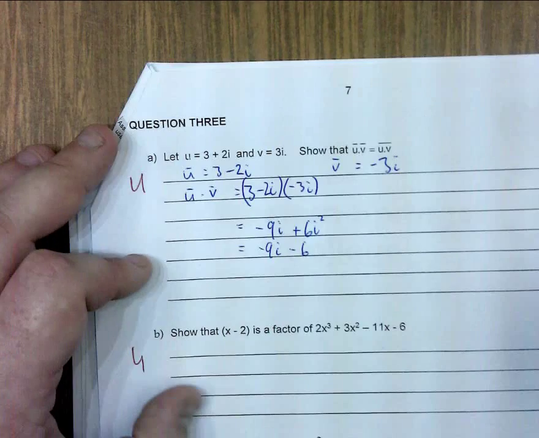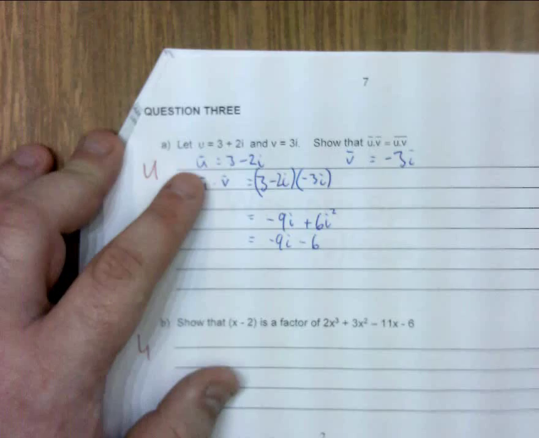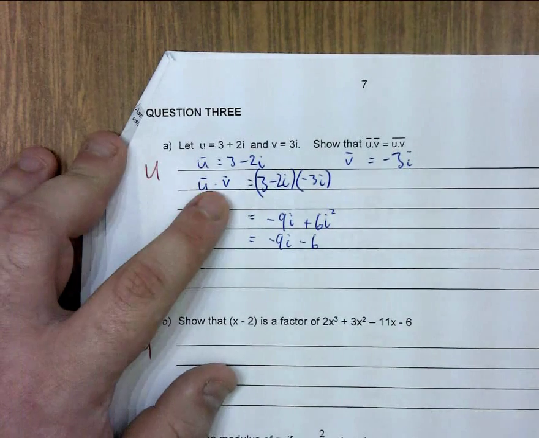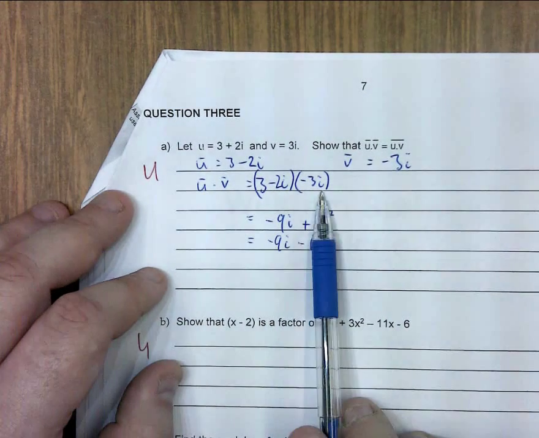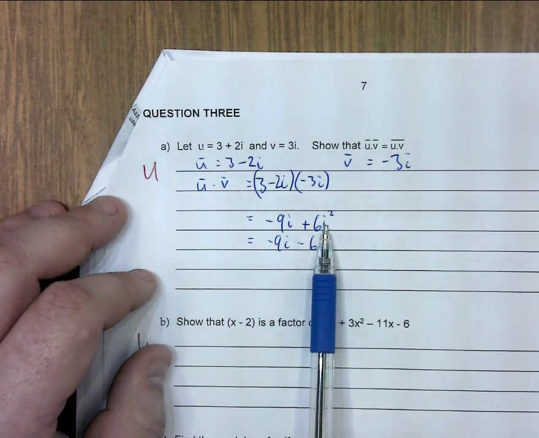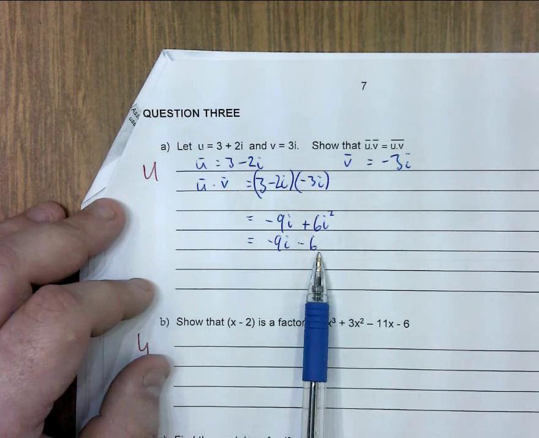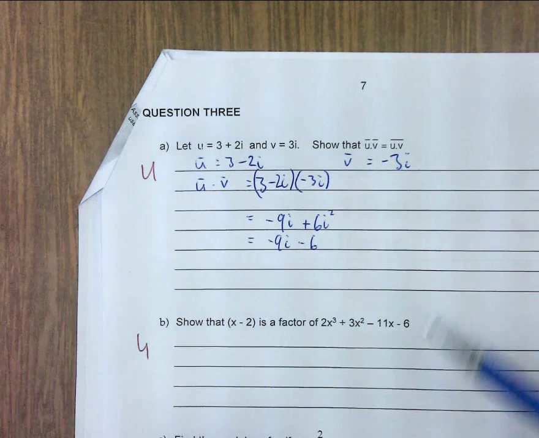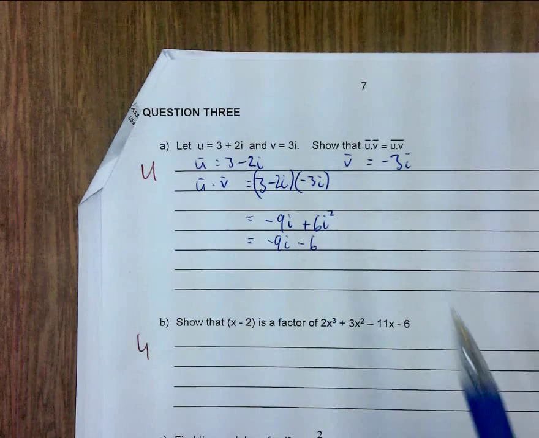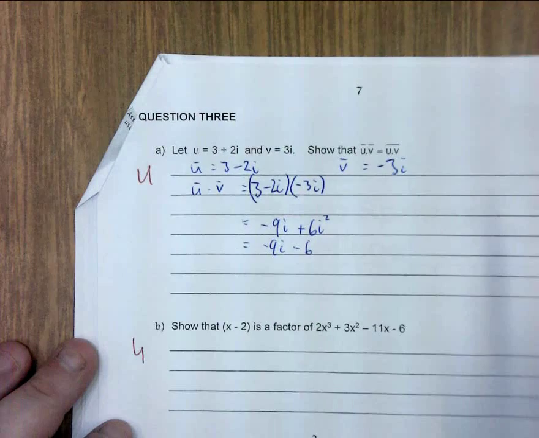Okay, so the conjugate of u times the conjugate of v, if you expand it out, and you take i squared to be negative 1, works out to be negative 6 for the real part, negative 9 for the imaginary part. Now do the same thing by multiplying u and v first, then taking the conjugate of the answer.